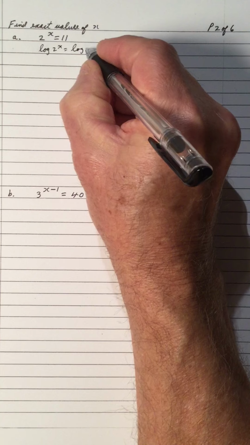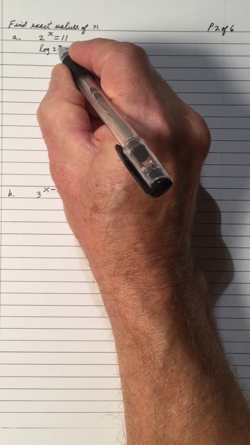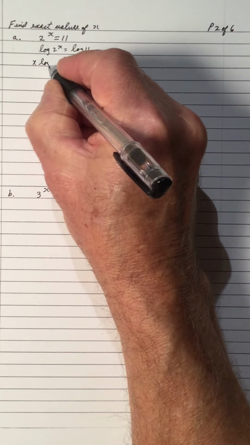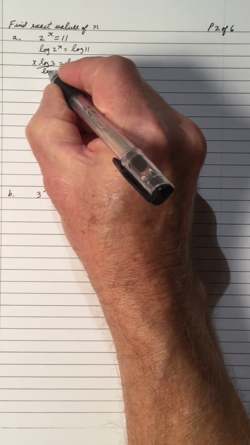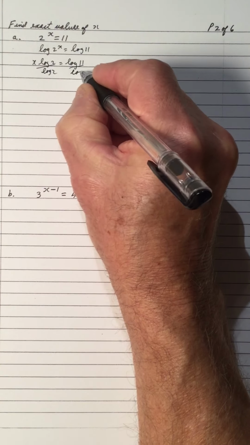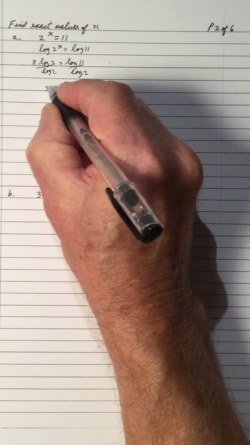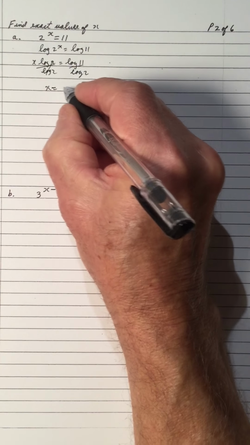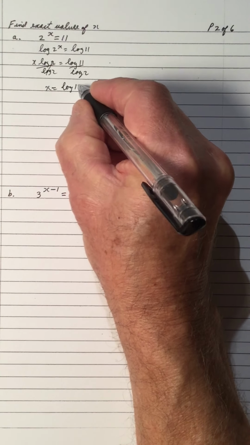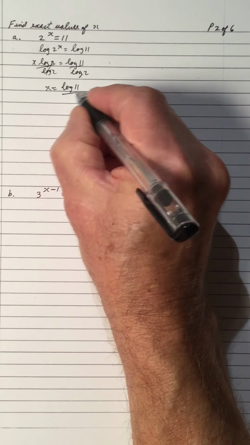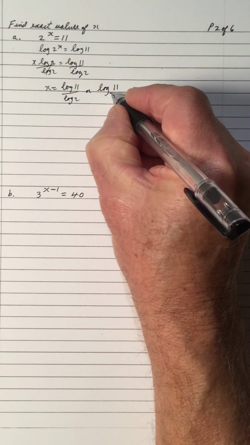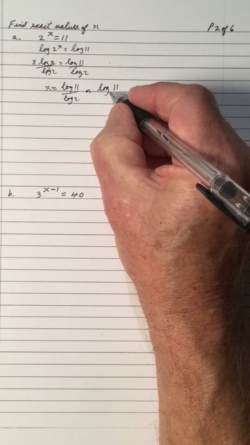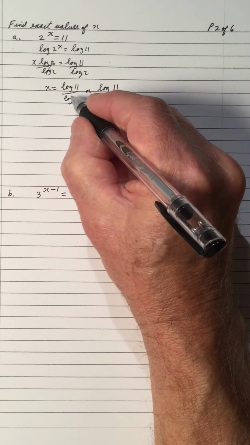So we get the log of 2^x equals the log of 11. And because of the power rule, x moves in front, so it's x log 2 equals log 11. And we divide by log 2 to solve it for x. So we have x is equal to, they cancel out, the log of 11 divided by the log of 2. And that's the exact value. Or you could also have, that's the log of 11 when the base is 2. Because the log of 11 base 2 is the same as the log of 11 divided by the log of 2.